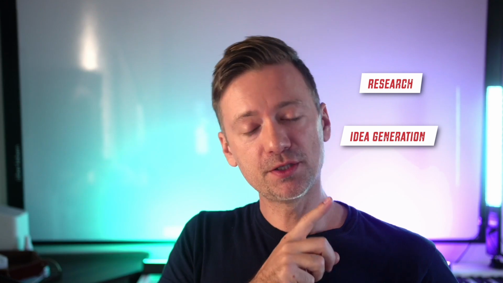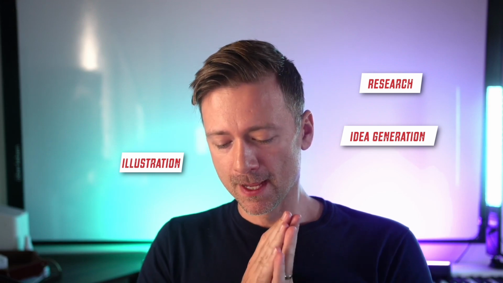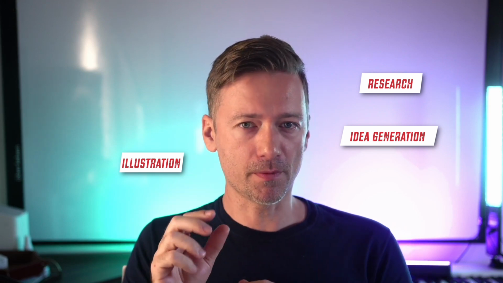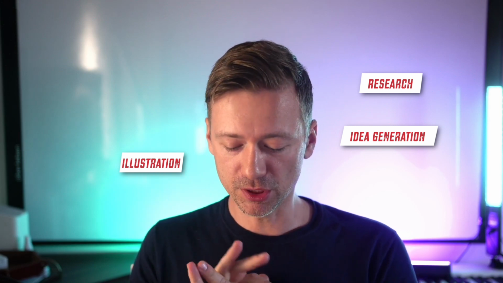First, we're going to start with the research of the topic, then the idea generation using ChatGPT. Then we will go on to Midjourney, where we will use the ideas that we got from ChatGPT to illustrate the book. And there I will go into prompting and a little bit of copyright, the way I understand it for commercial purposes on Midjourney.